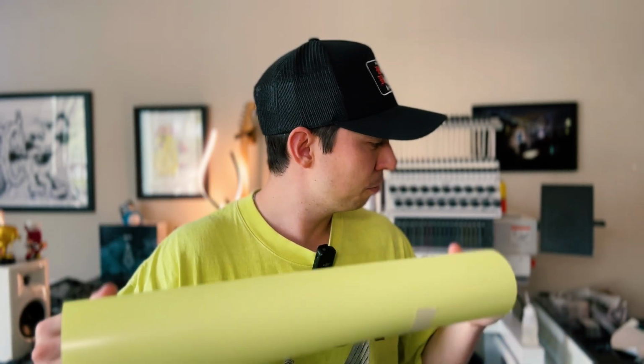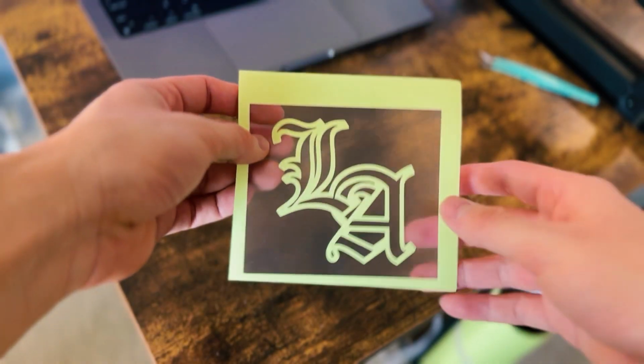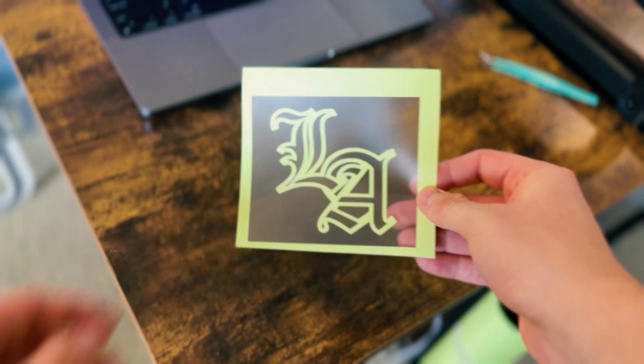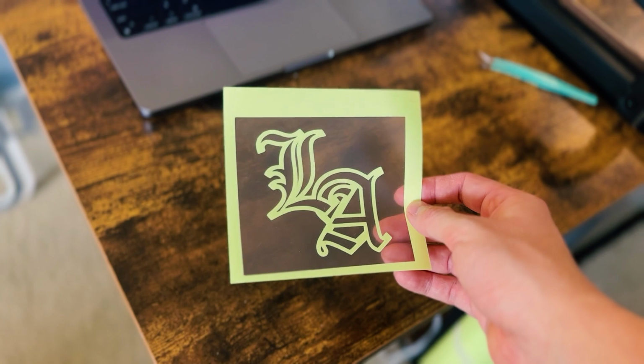And we're going to cut this vinyl, press it on the shirt, and then see what it looks like once it's on the tee. And just like that, the weeding is complete. So let's go to the heat press and press this thing.